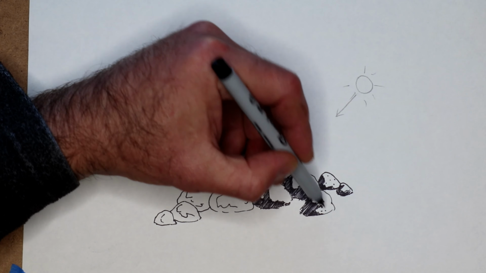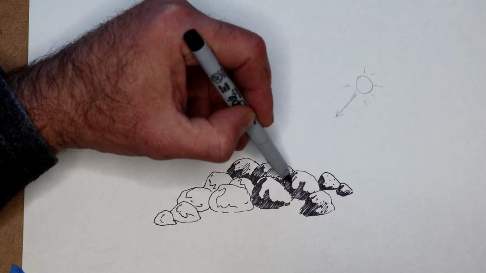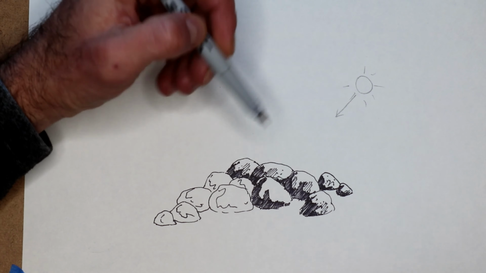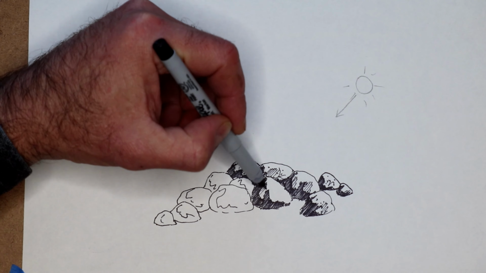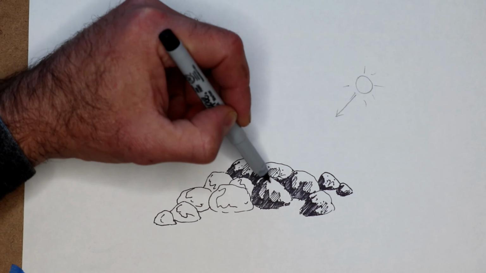So yeah, just doing some lighter shaded areas, because you know a rock has many different shades of gray and even mossy areas too. So you could do it in pencil, crayon, or marker if you wanted to, if you want to add in some color.